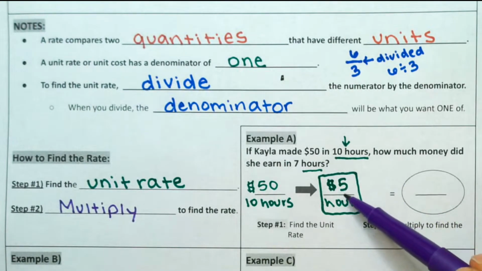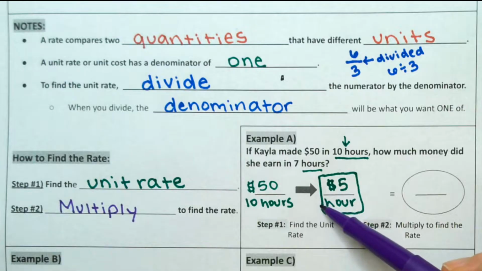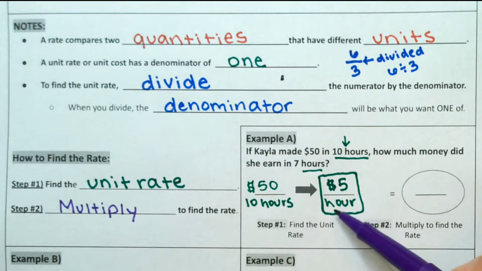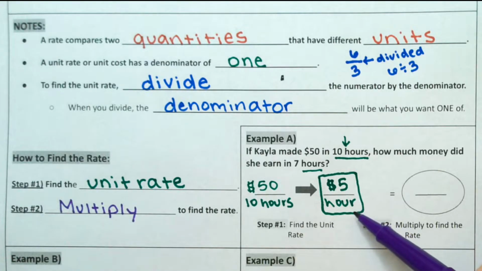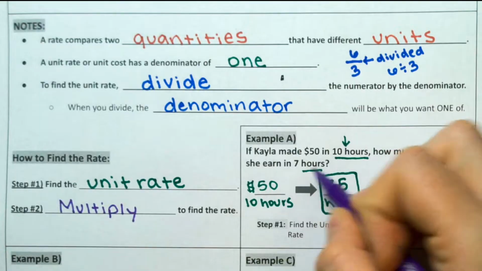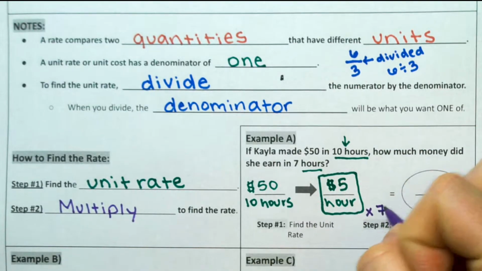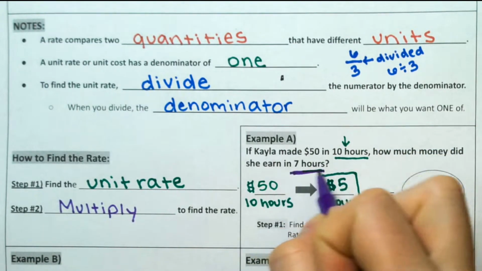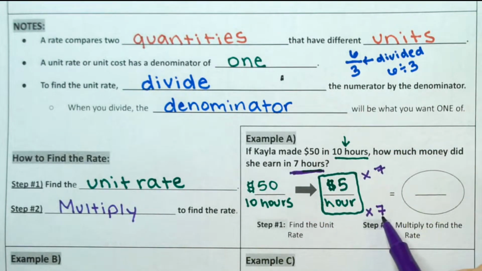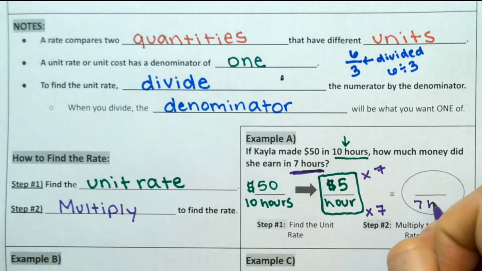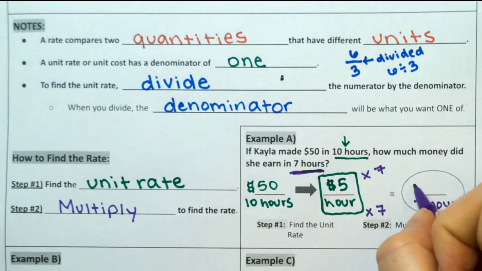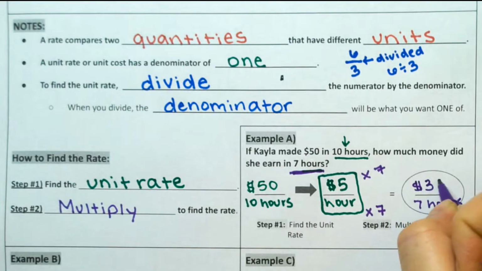So if it's $5 in 1 hour, and you could write 1 hour here, but we just kind of know it's 1 because there's no S on the end. It doesn't say hours, it's just hour. We're going to multiply times 7 hours. 1 hour times 7 is 7 hours. 5 times 7 is 35.